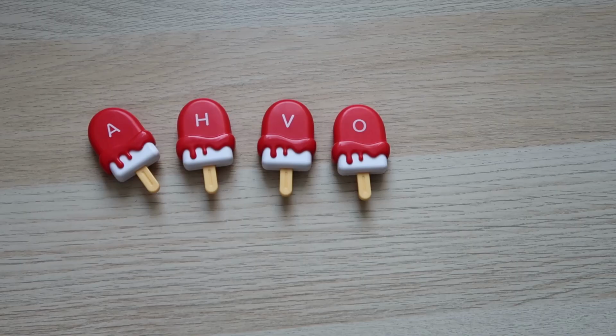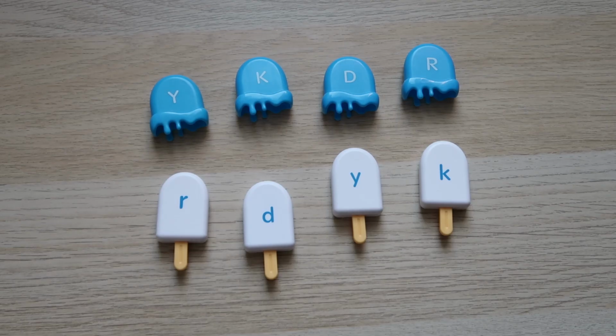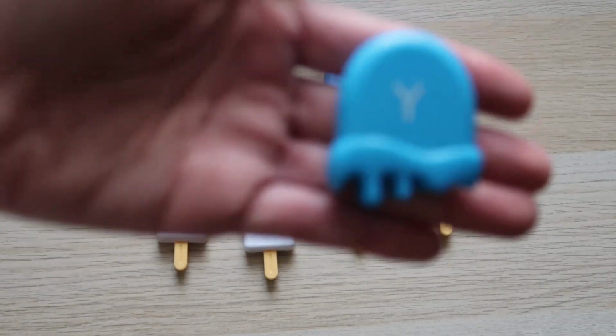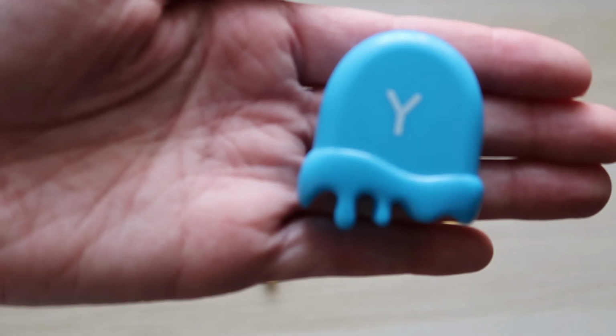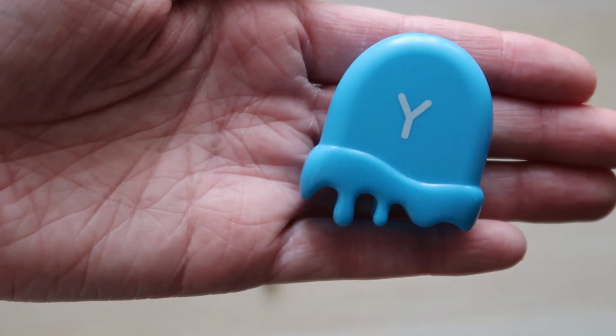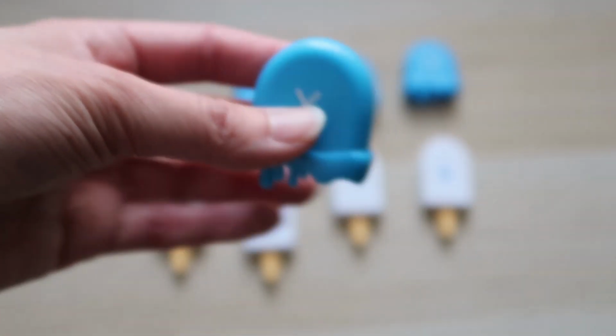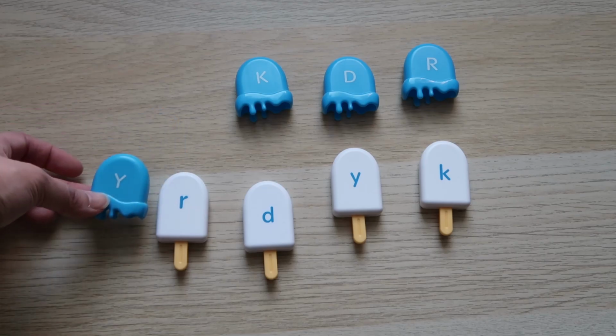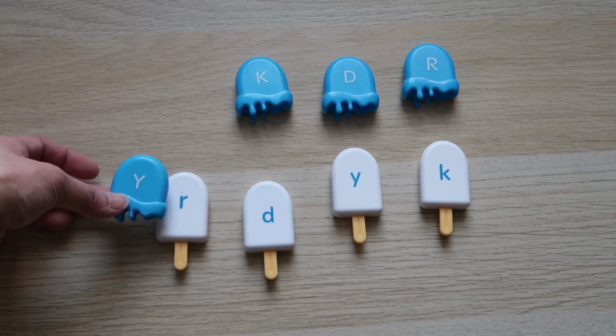all done. Okay friends, now we are moving to blue. Let's start with the first uppercase letter here that we have. This is the uppercase Y. We need to find the lowercase y. Let's start with this first ice cream bar. Is this ice cream bar a lowercase y? No, that's a lowercase r.